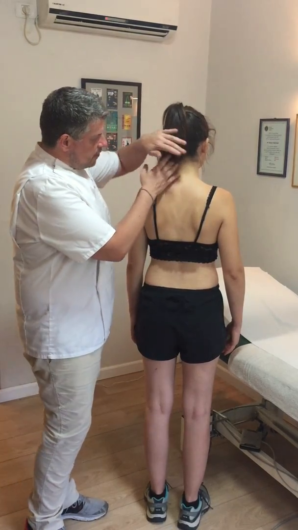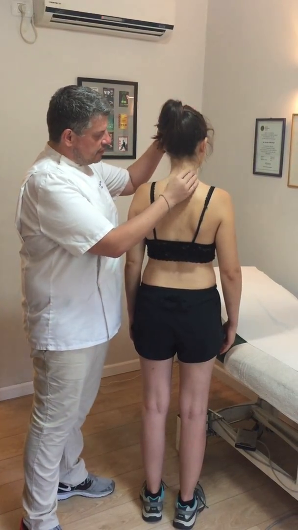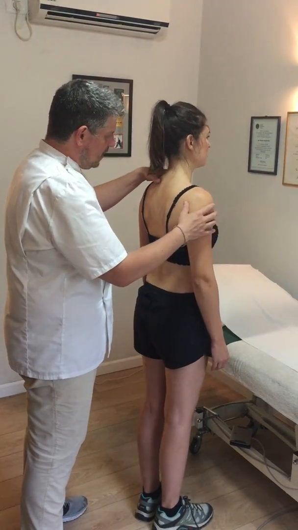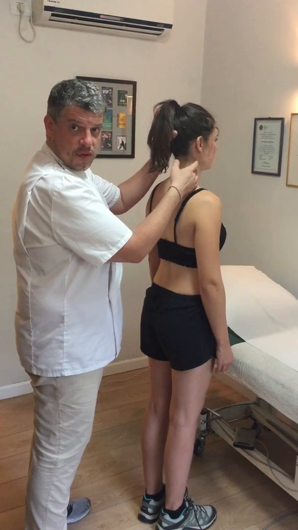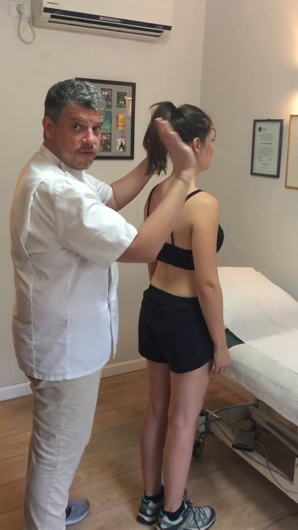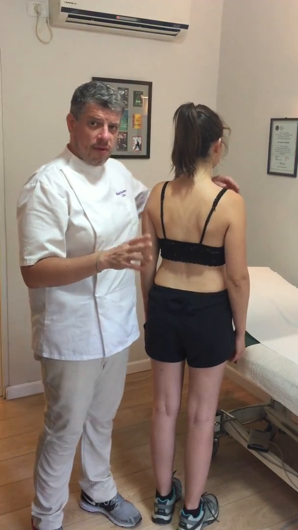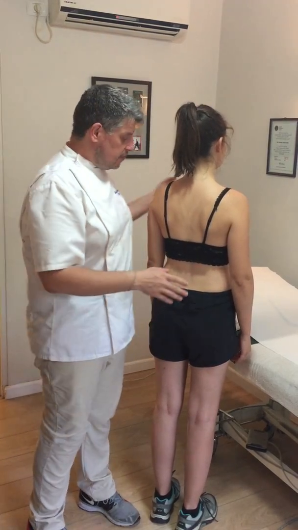So we're just going to finish up now with the neck itself. So I'm going to ask you to turn sideways if that's okay, just there. A little bit more. That's it. And we're just going to see some of that neck posture, and we're going to see, is it forward, is it backwards?